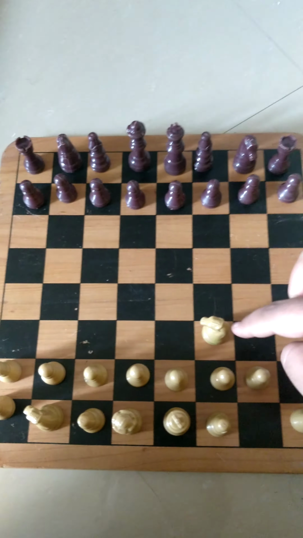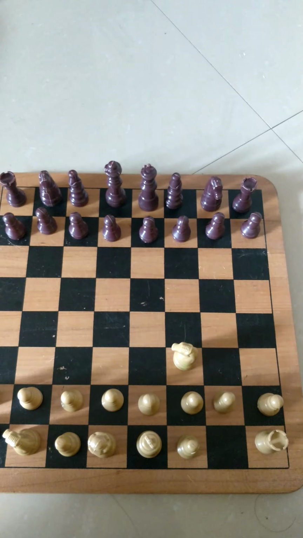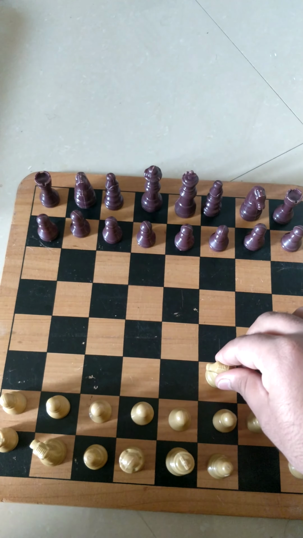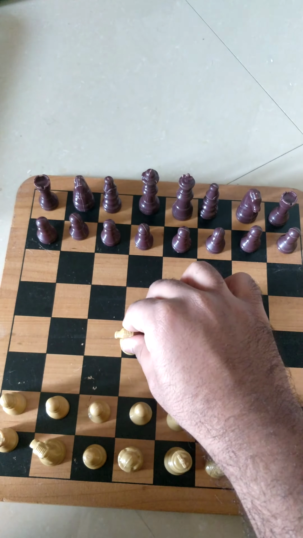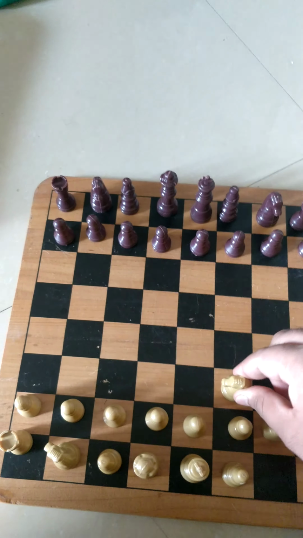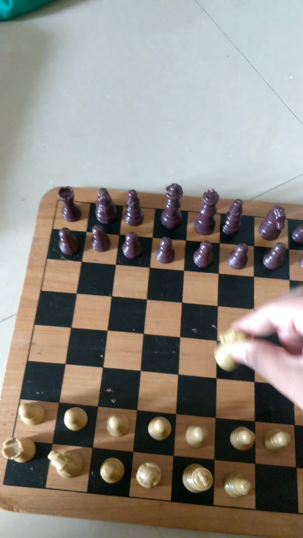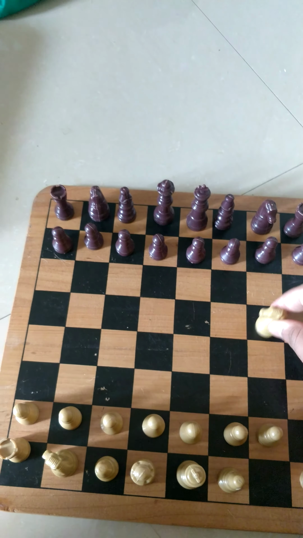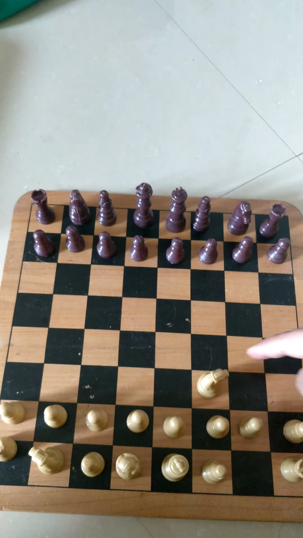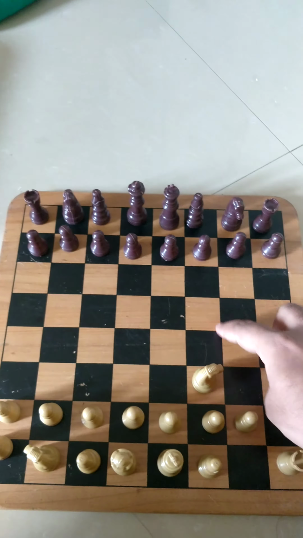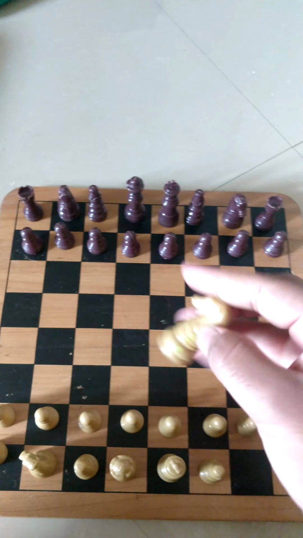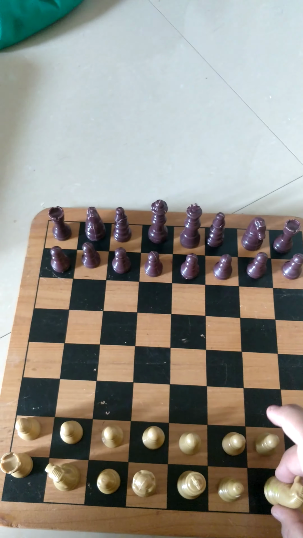If a horse is here, and you want to move after the black piece moves, the horse can move like this with another L, or like this, or like this. Once the horse is out, you can move the horse any way you want, but only in L shapes. So that is how a horse or a knight can move.